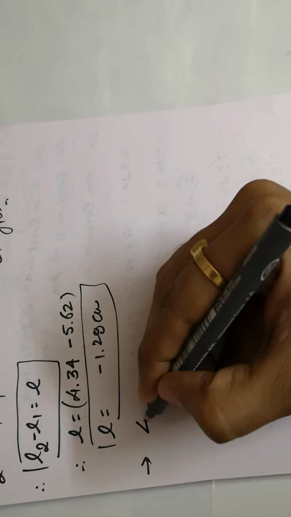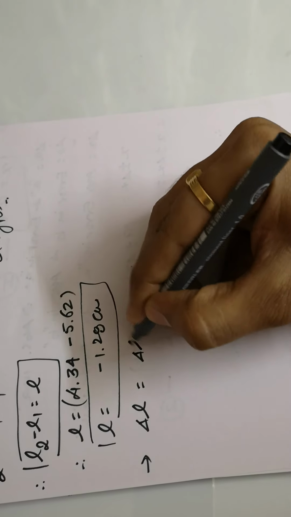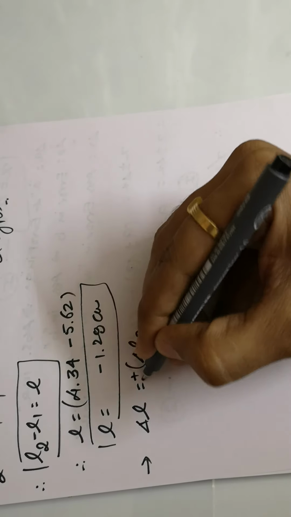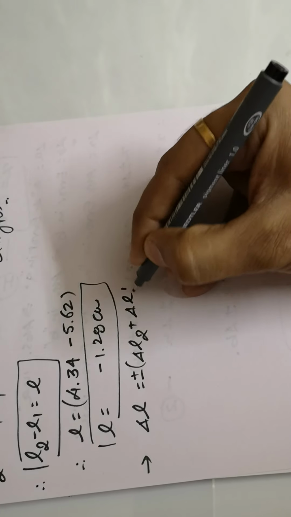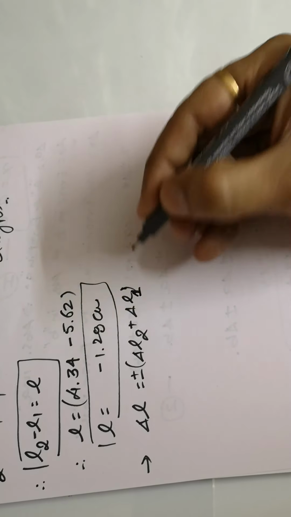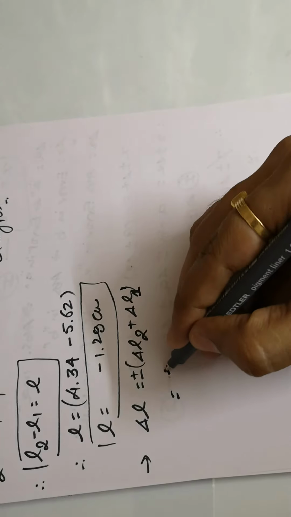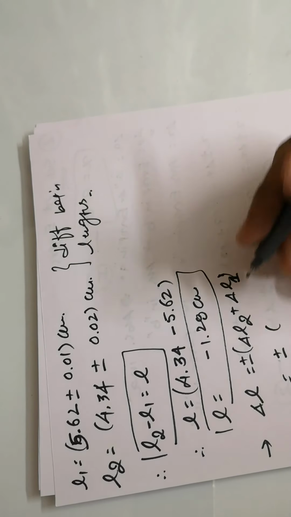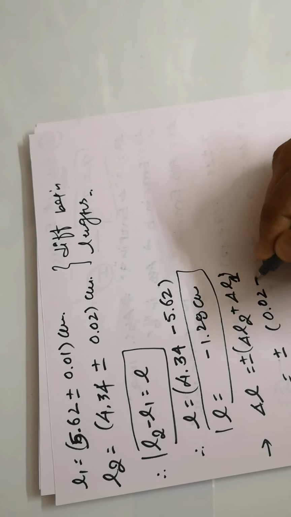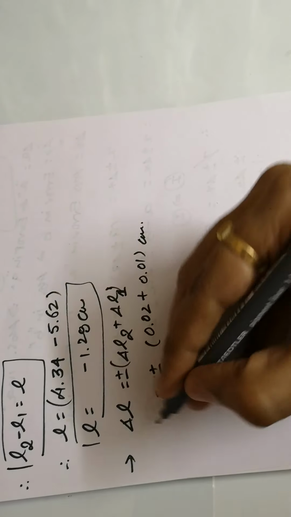Now what we are doing is that delta L is delta L2 plus or minus delta L1, because as per our subtraction or addition rule we are always adding them together. Plus or minus delta L2 is 0.02 plus 0.01 centimeters.